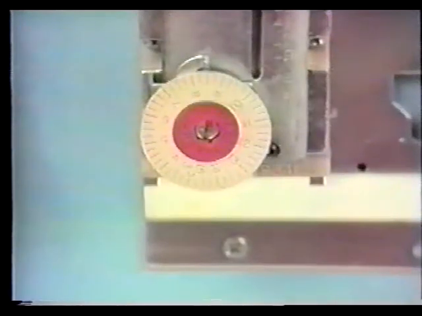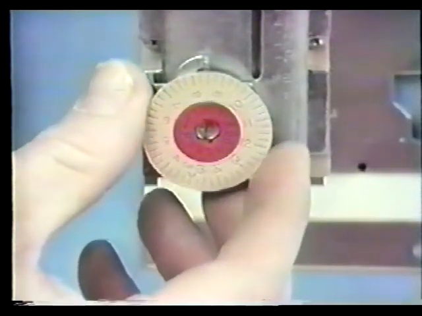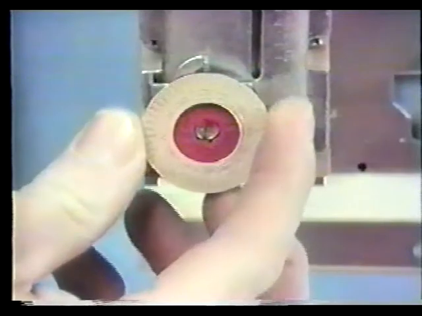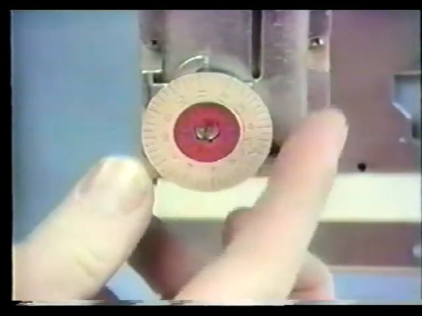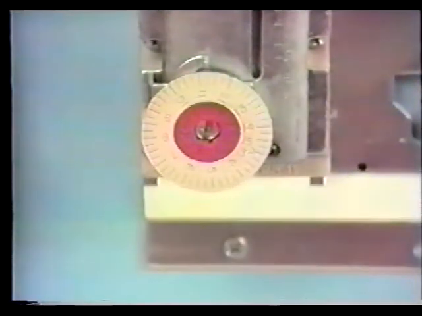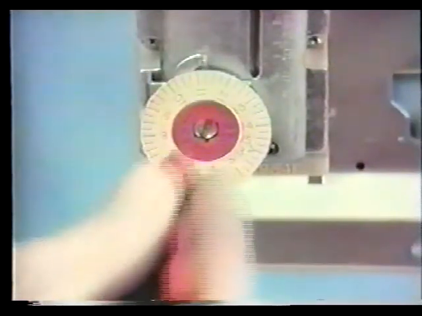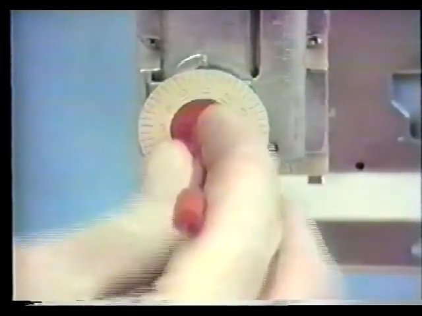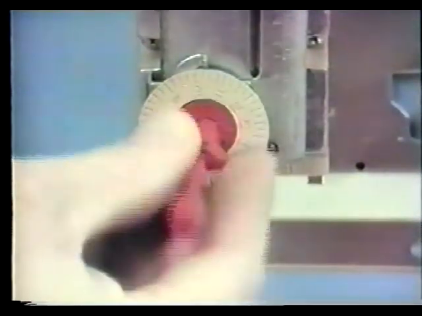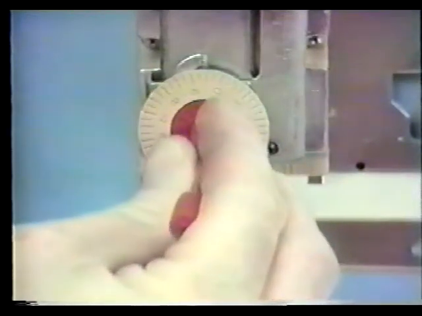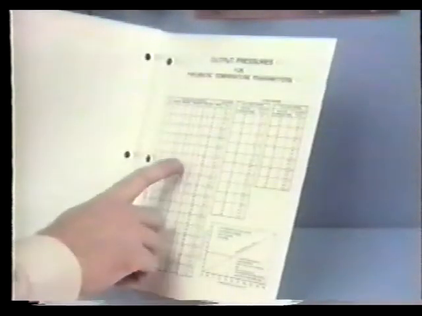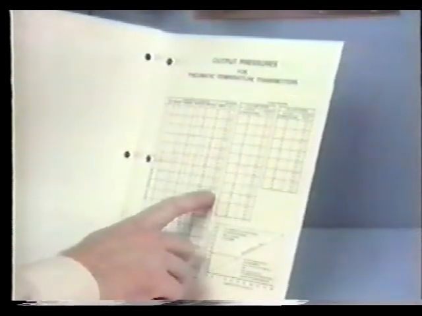Adjust the control point scale to match the calibration point by lifting the ring and turning it to match the input from the primary transmitter. Note the control point scale is marked 3 to 15 psig. This corresponds to the 3 to 15 psig output of the primary transmitter. Adjust the control point adjustment with a calibration tool until the control point scale indicates the desired set point. This is done by calculating the transmitter output pressure at the desired temperature.